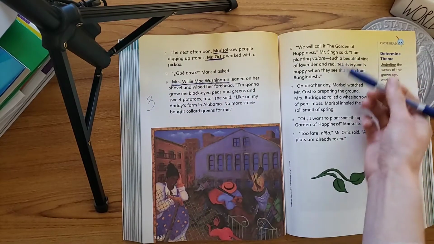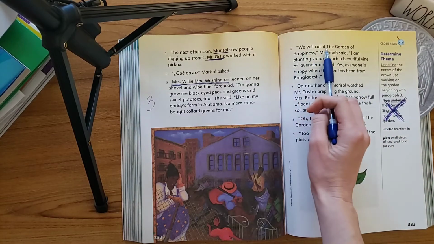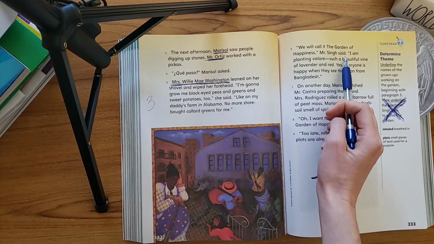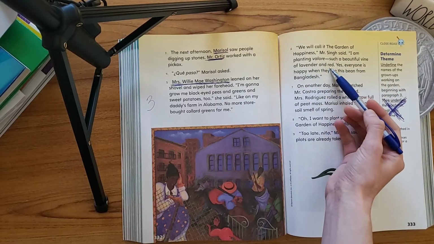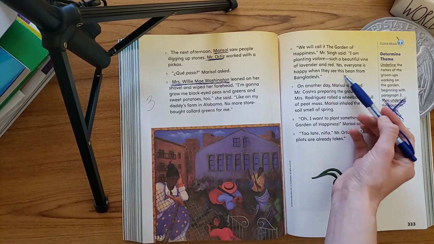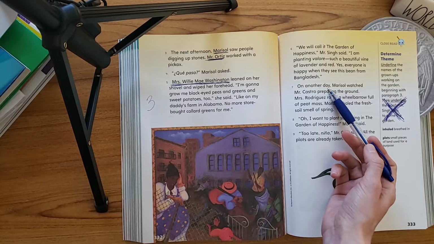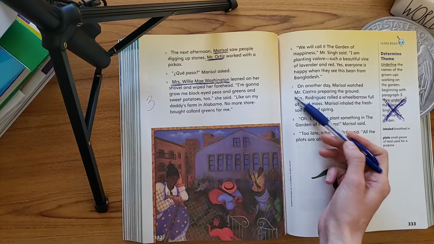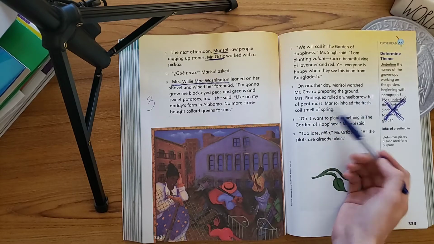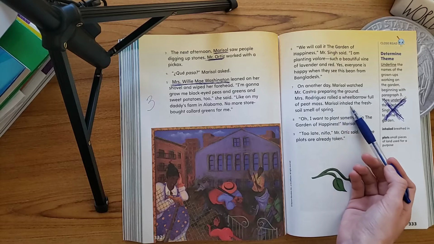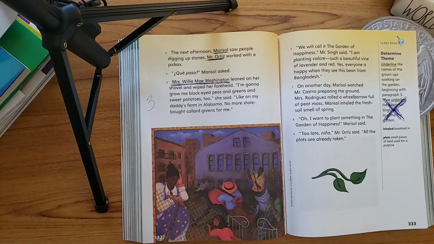"We will call it the Garden of Happiness," Mr. Singh said. "I am planting velour, such a beautiful vine of lavender and red. Yes, everyone is happy when they see this bean from Bangladesh." On another day, Marisol watched Mr. Castro preparing the ground. Mrs. Rodriguez rolled a wheelbarrow full of peat moss. Marisol inhaled the fresh soil smelling of spring. "Oh, I want to plant something in the garden of happiness," Marisol said. "Too late, Nina," Mr. Ortiz said. "All of the plants are already taken."